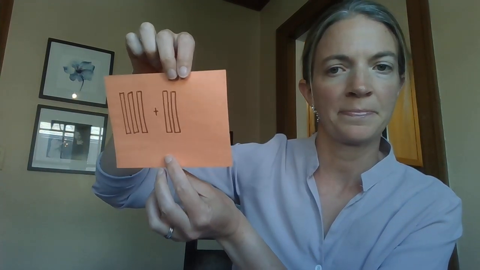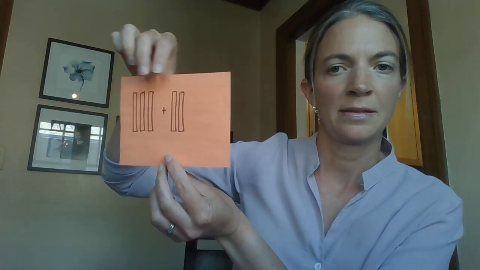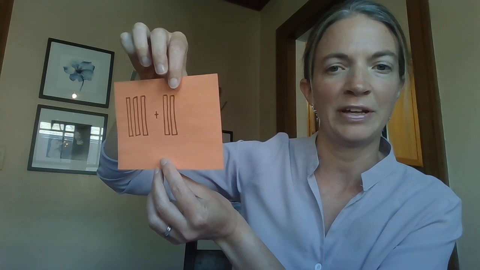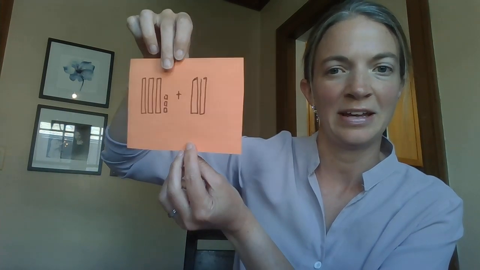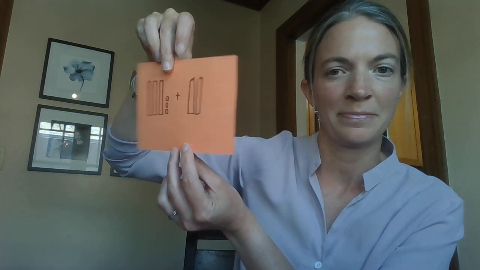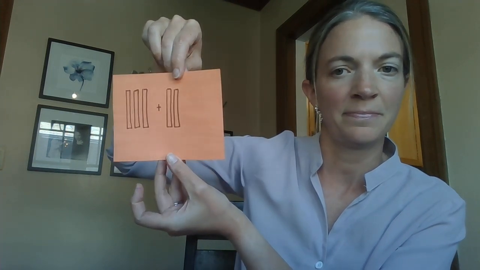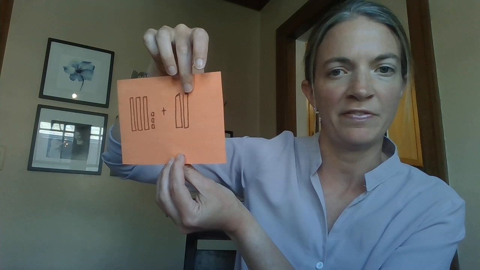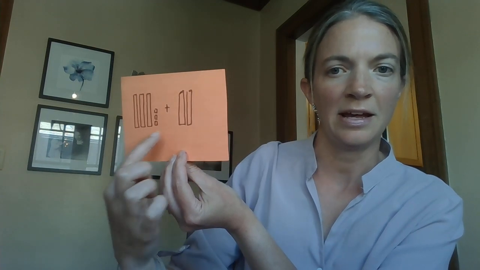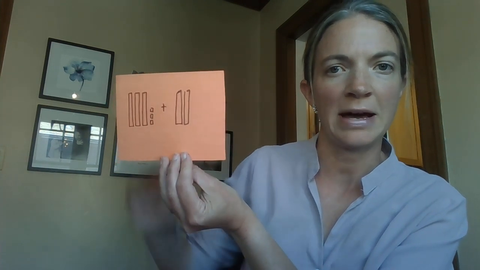Let's try another one. How many? 10, 20, 30, 40, 50. And watch closely what changed. How many now? So again, the front side, the back side. You may have noticed that there's still 50 using our tens and 3. So we can say 53. There's 50 on the front and 53 on the back.